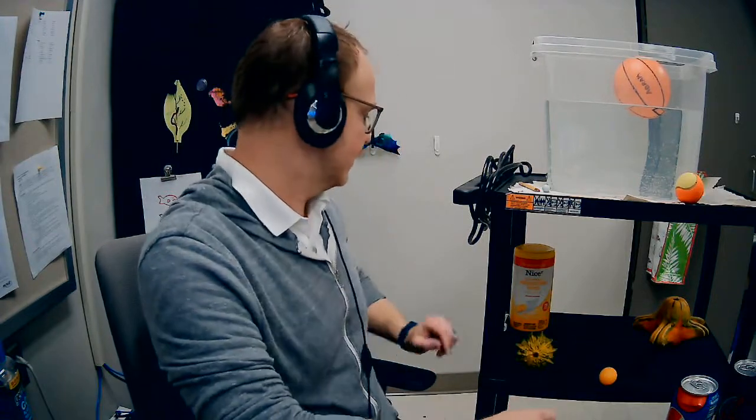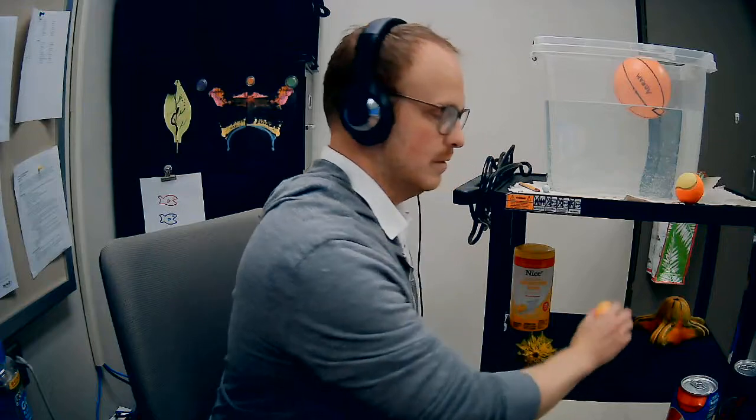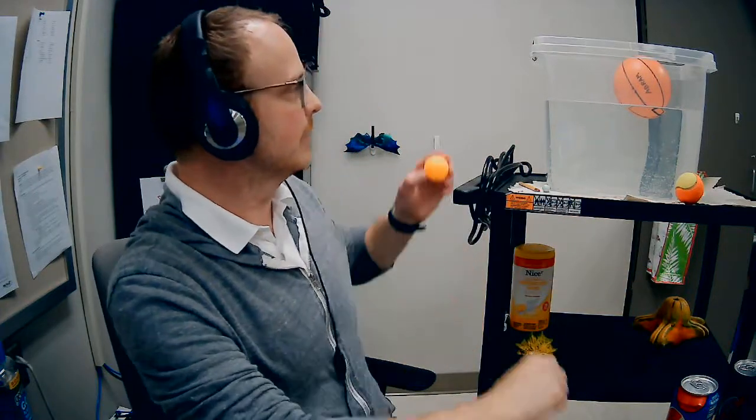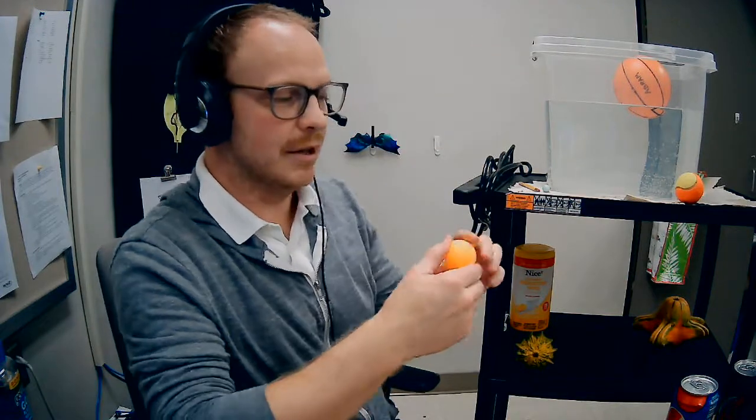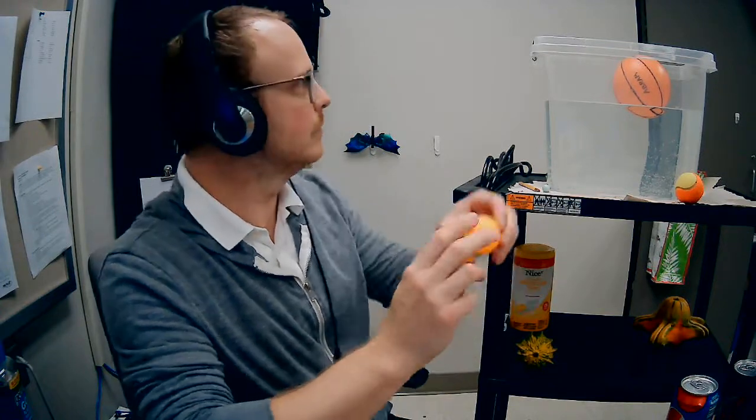Let's try the ping pong ball. Let's see what happens here. Smaller than the basketball, but again, with the ping pong ball, there's not very much inside it. It's not thick all the way through. So I'm going to let it go. Ping pong ball floated. So 2 have floated so far, and the cap eraser has sank.